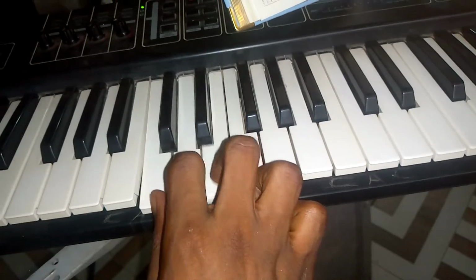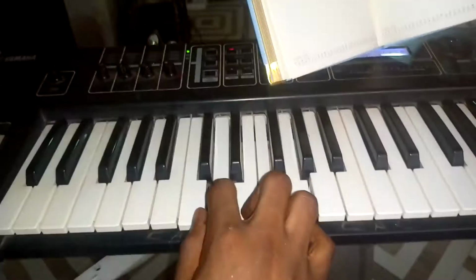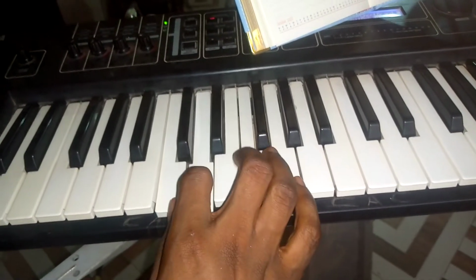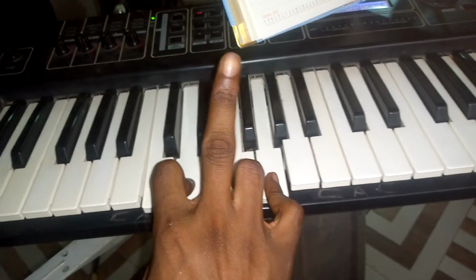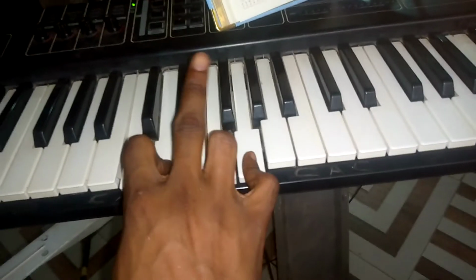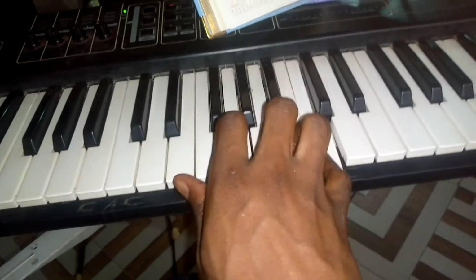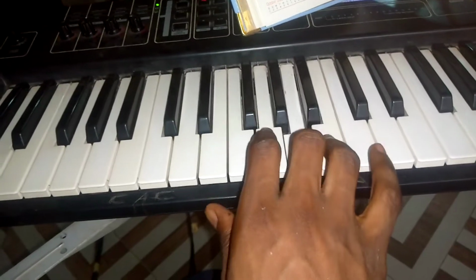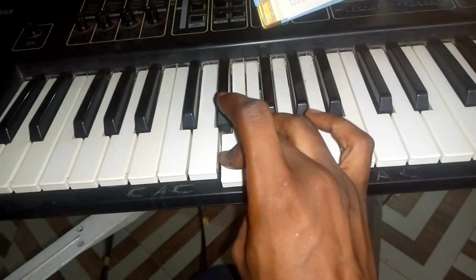So do, re, mi, fa, so. You see, I filled the 5 fingers. So do, re, mi, fa, so. Then you move the third finger. La, ti, do. Then you start again from the small one. Do, ti, la, so, fa, mi, re, do.